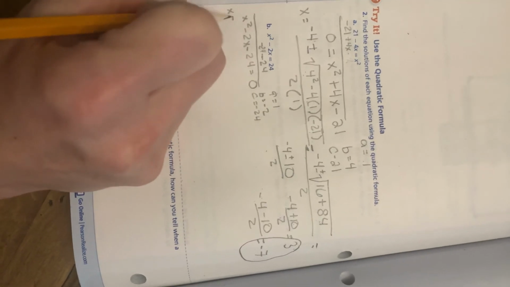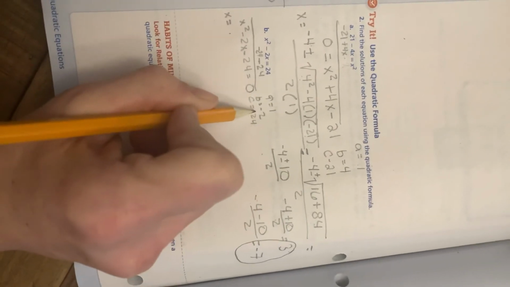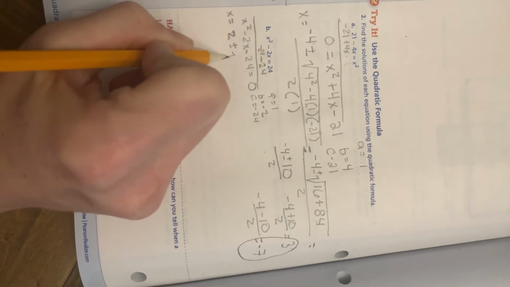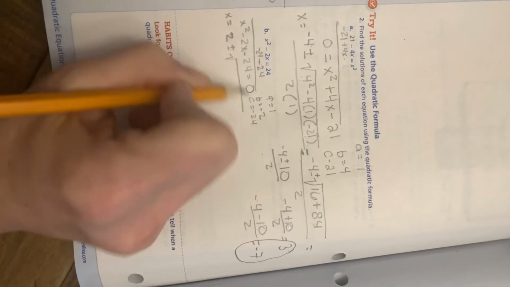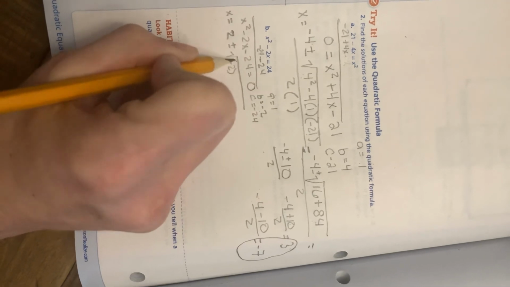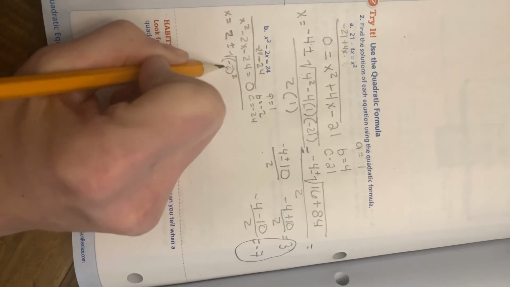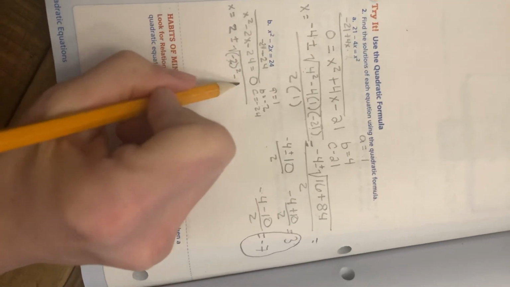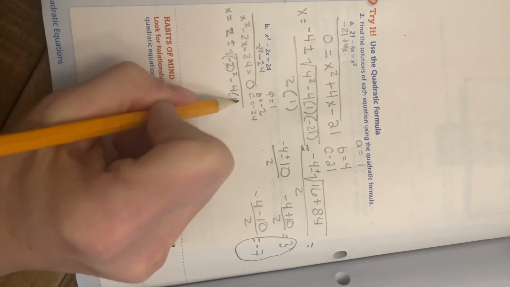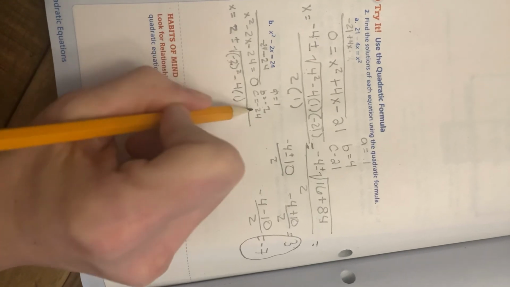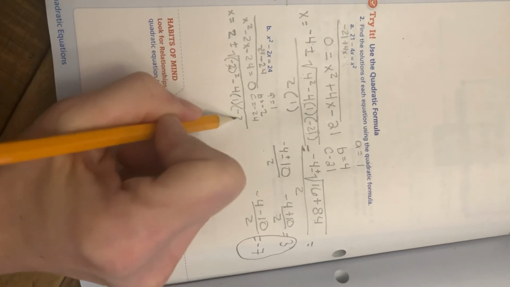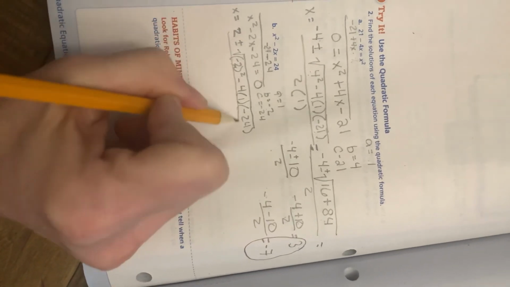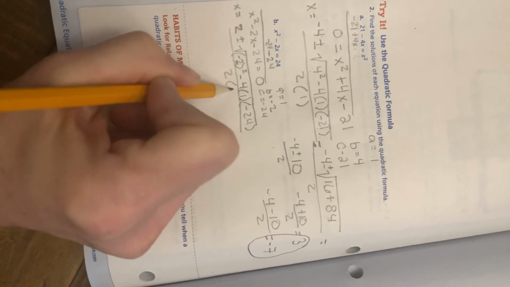So x equals, opposite of b is 2, plus or minus square root of negative 2. Remember the parentheses here, negative 2 is in parentheses, so that it's a positive answer. If it's not in parentheses, it would actually be negative. And a times c. And all of that over 2 times a.